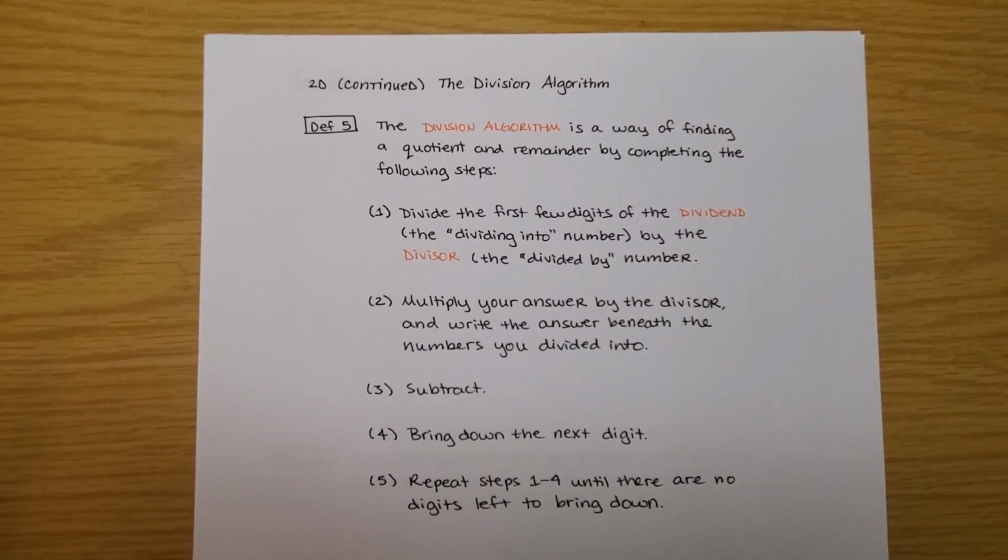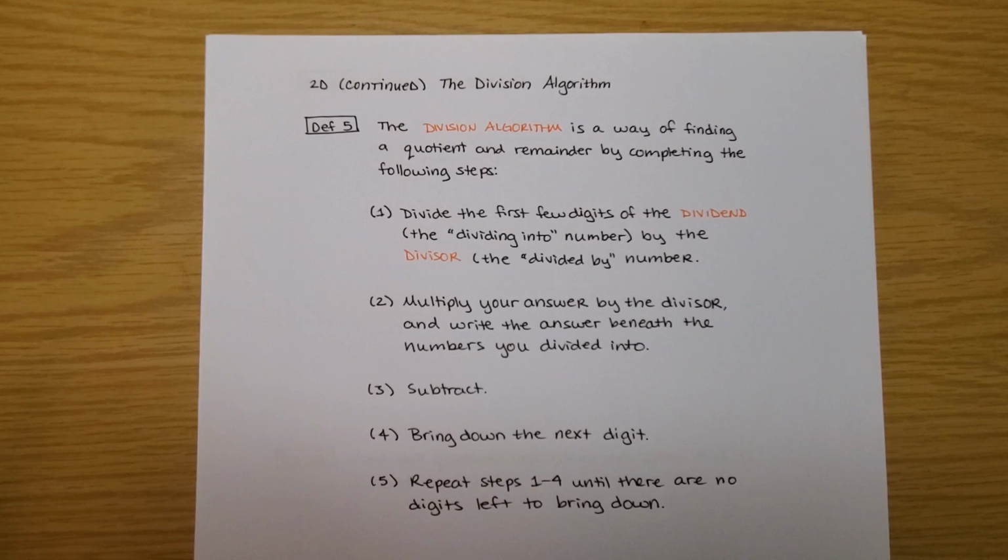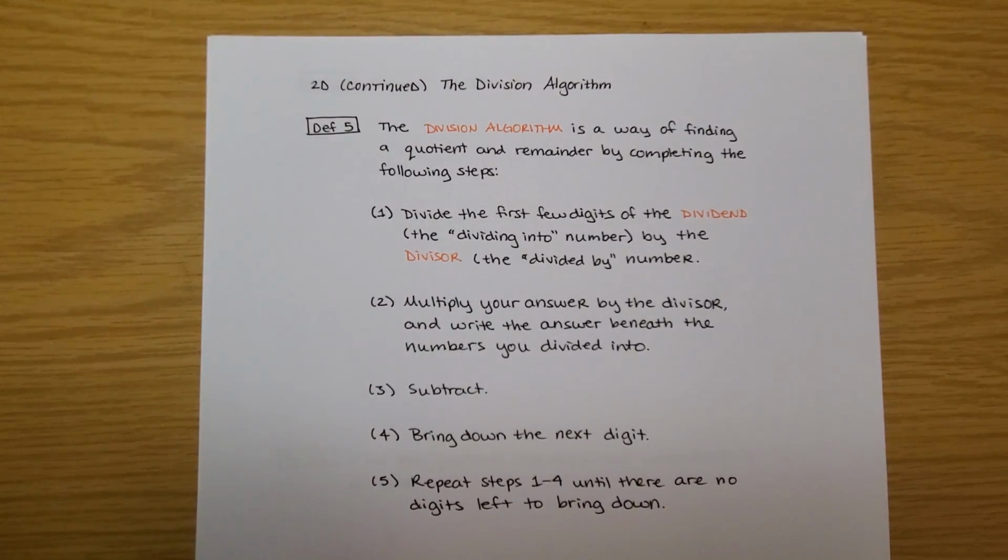Hello, Professor Rad here, and today we're going to talk about the division algorithm. You might have heard this before in the past as long division, so that's what we're going to look at. You might also want to take a moment to pause the video and copy down these steps of the division algorithm. I'm going to talk about these and then we'll do a few different examples of using it.